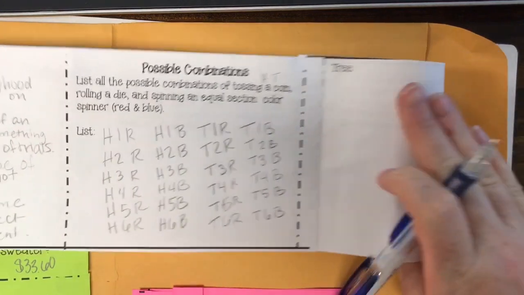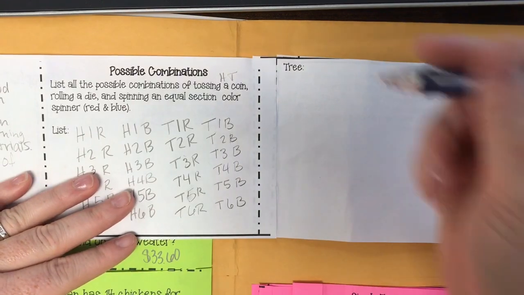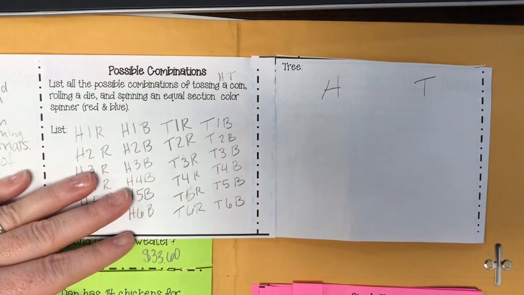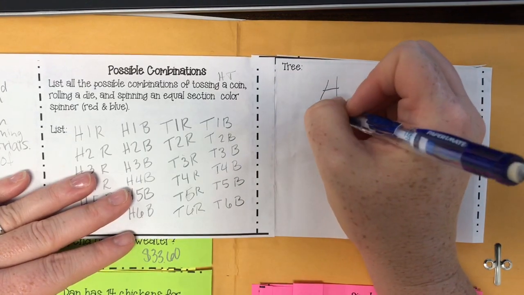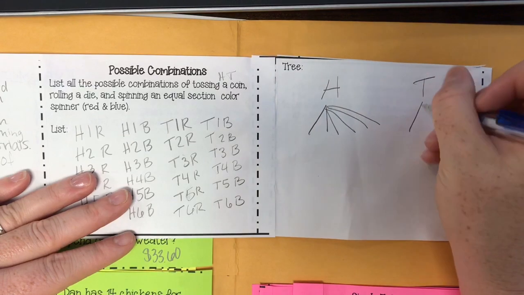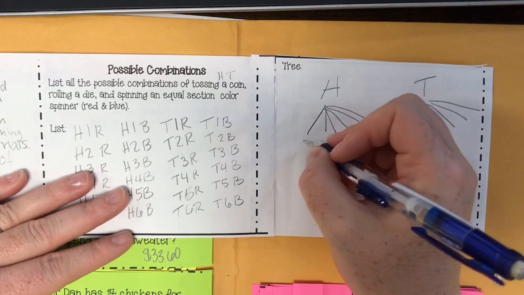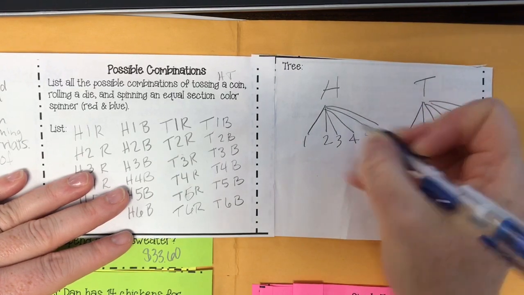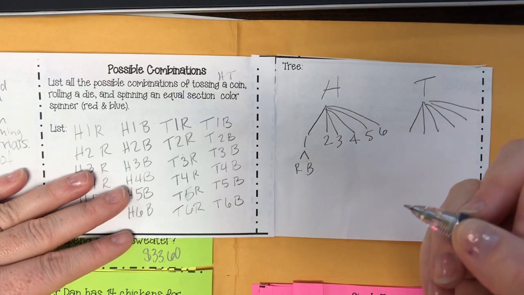Okay, so can we draw it as a tree? What would we do? Heads first and then tails over here? And then what would be your options? 1, 2, 3, 4, 5, 6. 1, 2, 3, 4, 5, 6. And then from here it would be red or blue, right?